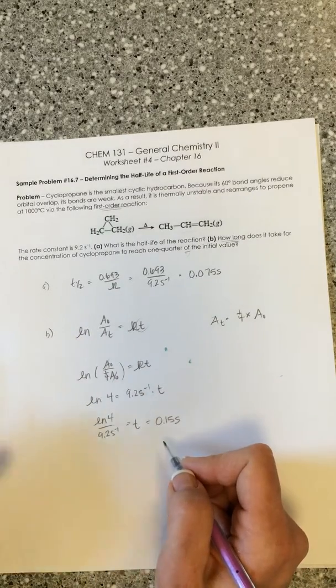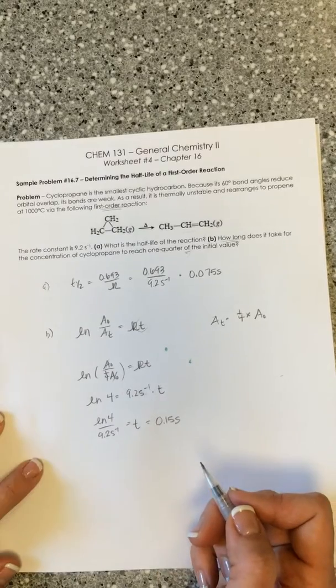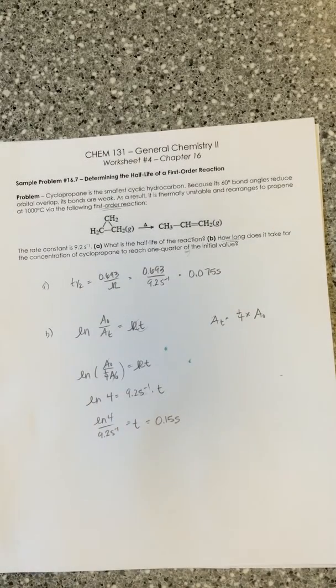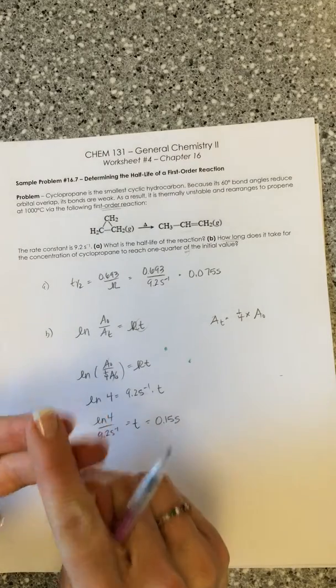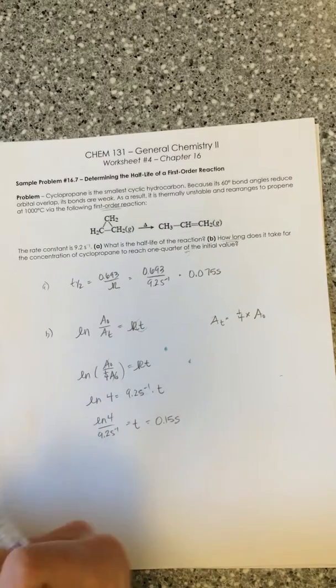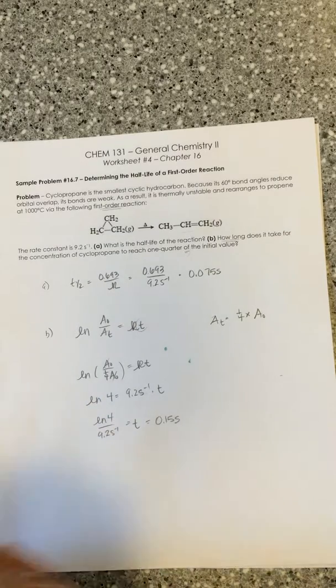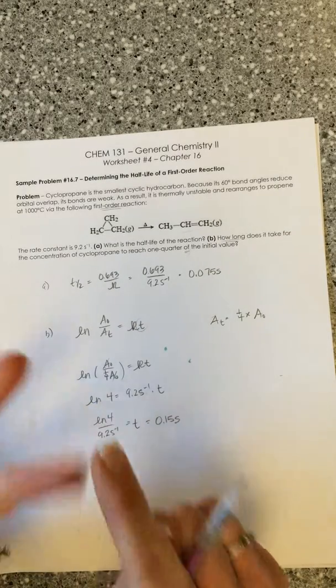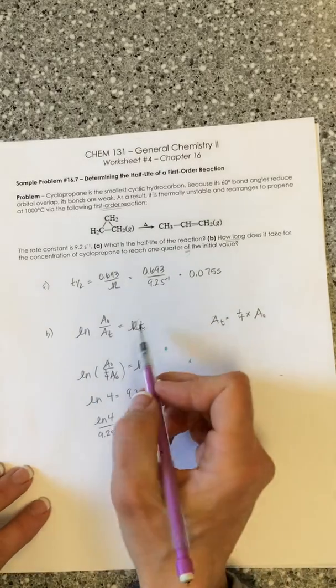So 0.15 seconds. You could have thought of this another way. Remember in our chapter 24 problems, in our in-class problem, we talked about two ways of thinking about figuring out how much time has passed or how much is left after a certain amount of time. We talked about counting half-lives and we talked about calculating half-lives.